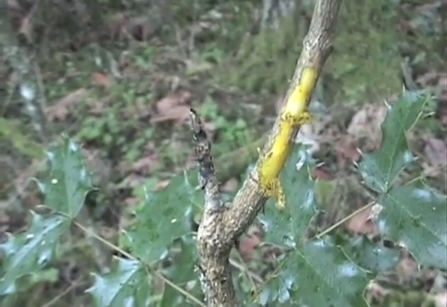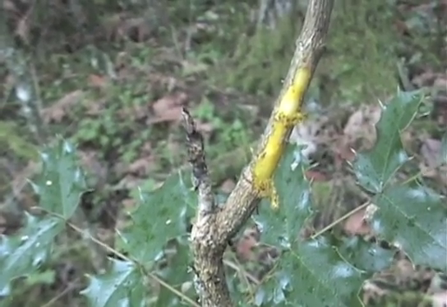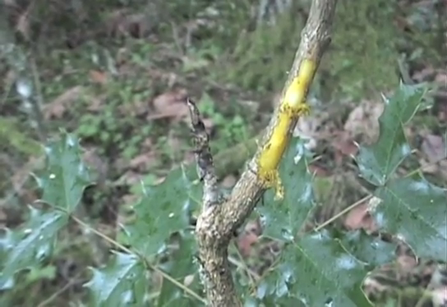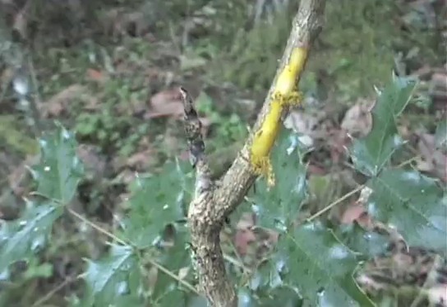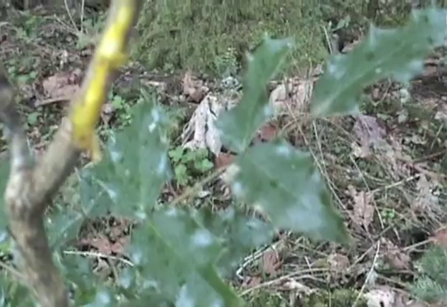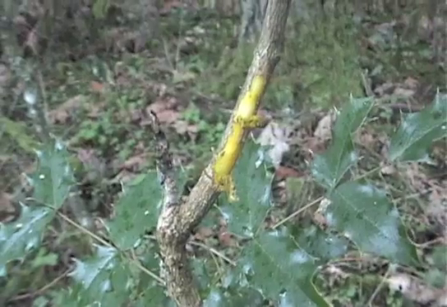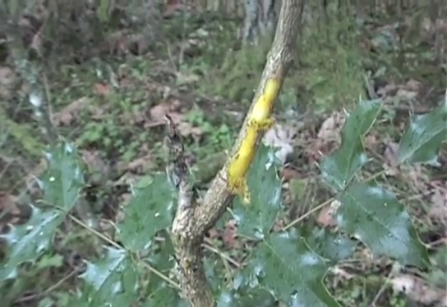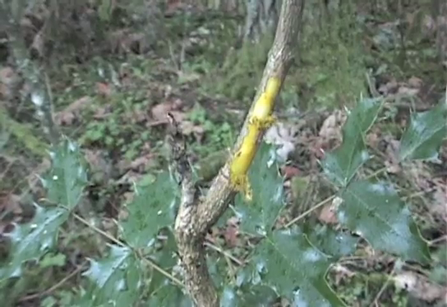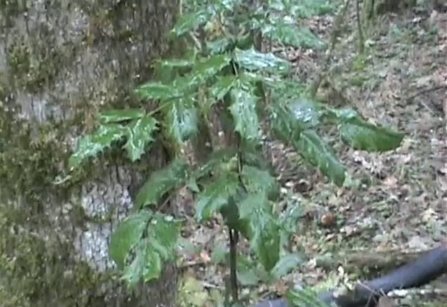But what's really neat is you can use this inner skin for dyeing. It's a yellowish, brassy colored dye, and you could dye basket materials and other things. And here's a close-up of what the leaf looks like. So maybe in a future video we could take this and make some dye with it. But I just wanted to go over some simple pigments and dyes today.